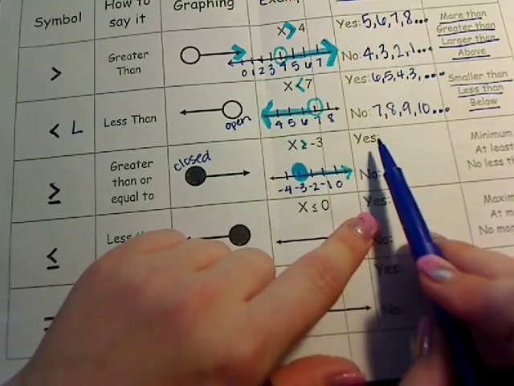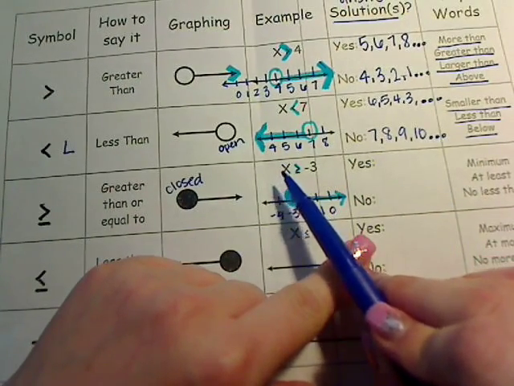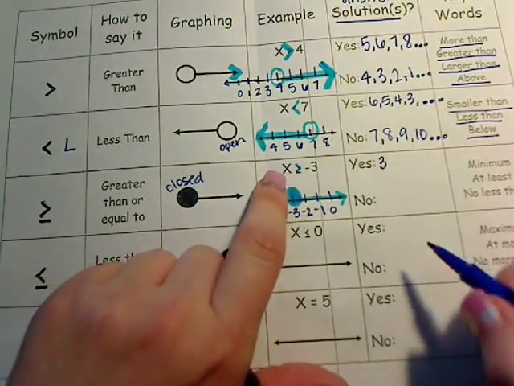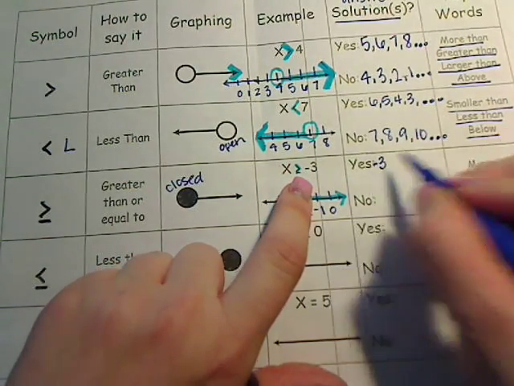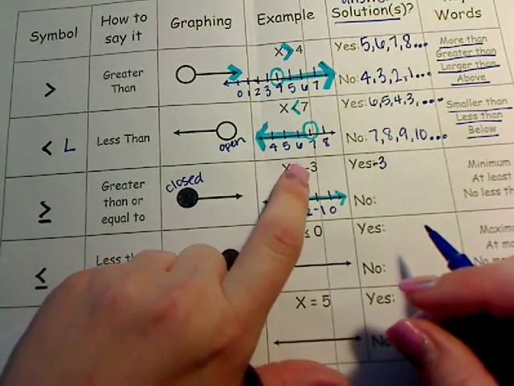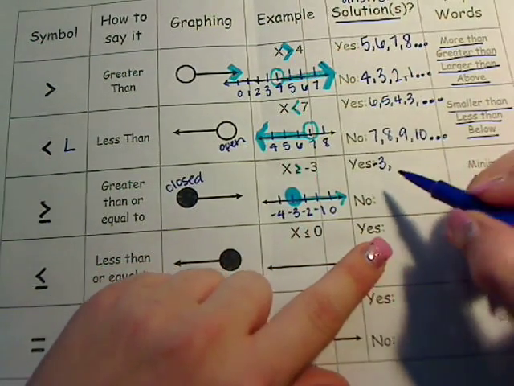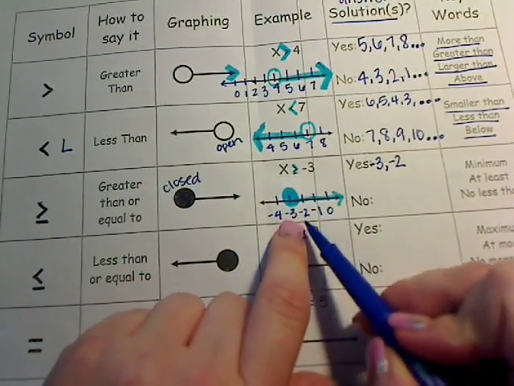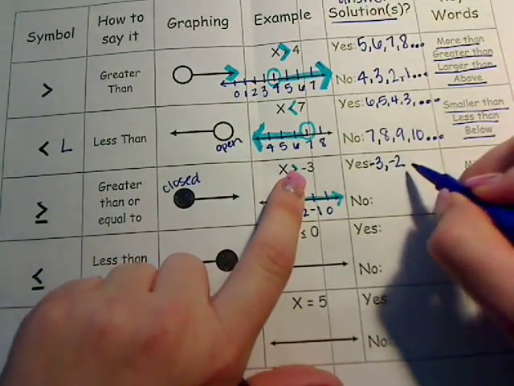So let's try and figure out possible solutions to this inequality. What are numbers that I could put here that I would say, yes, that is true? Is -3 greater than or equal to -3? Yes, -3 is equal to -3, so that works. What if I put a -2? Okay, notice it's on the graph. Is -2 greater than or equal to -3? Yes, it is.